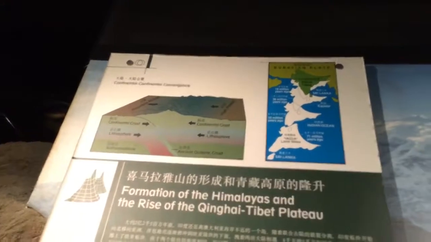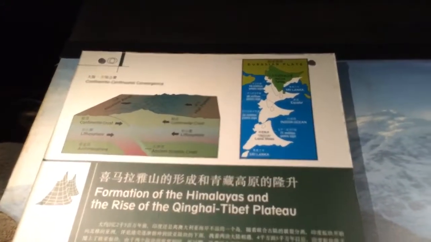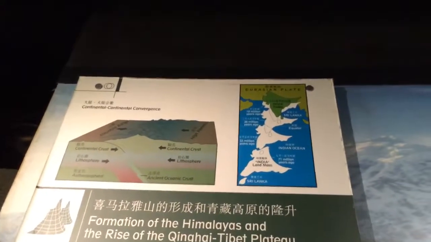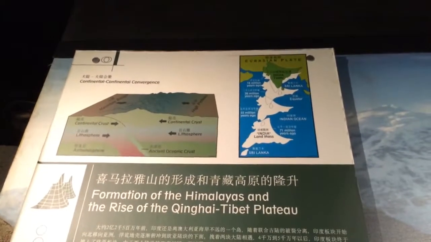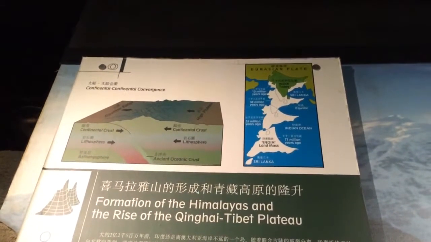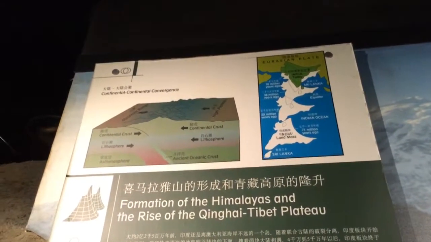Here's the subcontinent of India. It splits off from Sri Lanka and blasts its way into Asia. That's why they call it a subcontinent. 71 million years ago, 55 million years ago, 38 million years ago, and 10 million years ago. Bada boom!